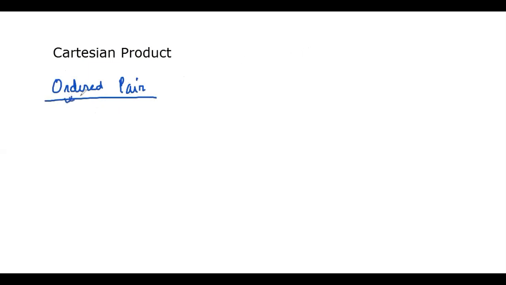Ordered pairs, as the name suggests, means something which has a direction, a fixed order. I want to start with one quick example so that we can understand this, and then we'll proceed to the formal definitions.